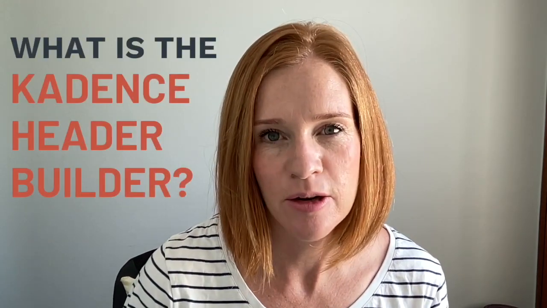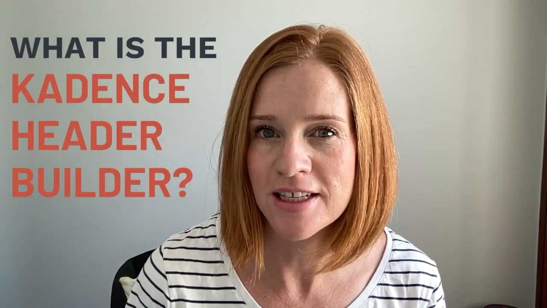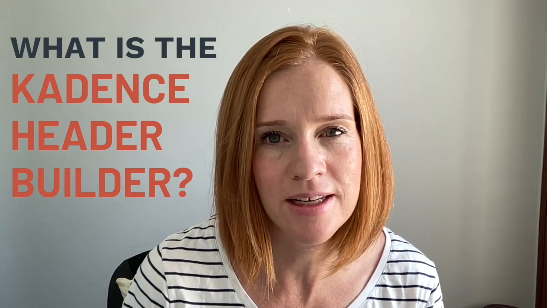So the Kadence header builder is a built-in functionality that comes standard with your Kadence theme, and it allows you to easily customize the header section of your website. Through the header builder, you have full control of the elements, or exactly what goes into the header, and the layout of your website. The built-in functionality of Kadence makes it super easy for you to create beautiful header layouts without any coding.